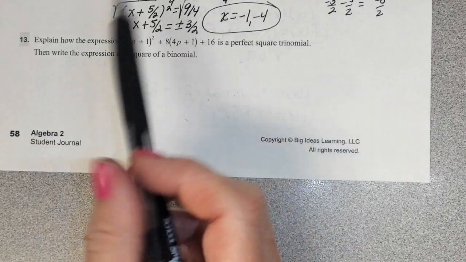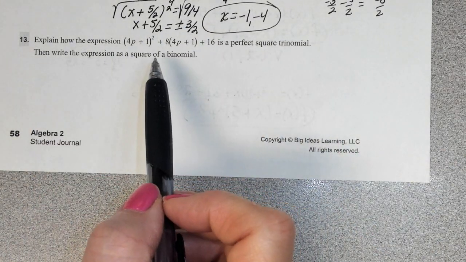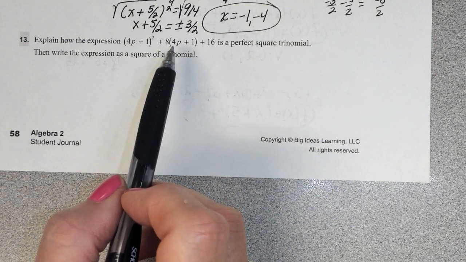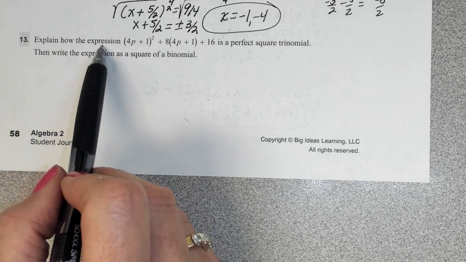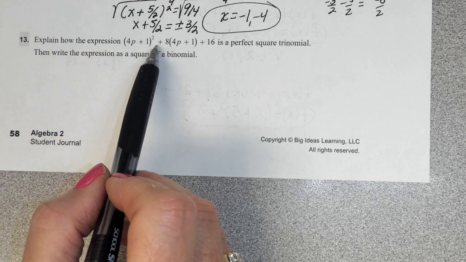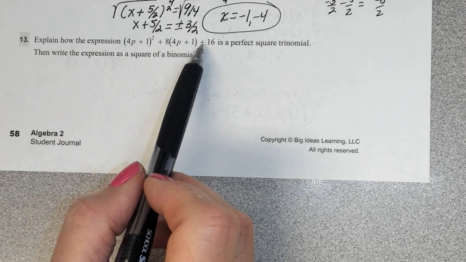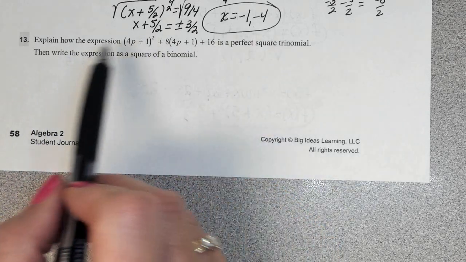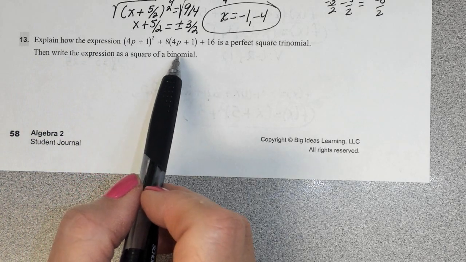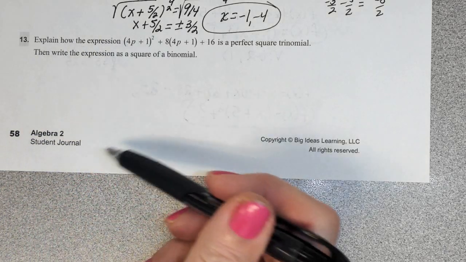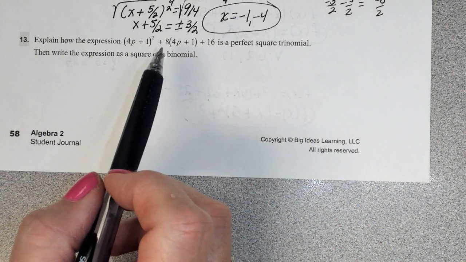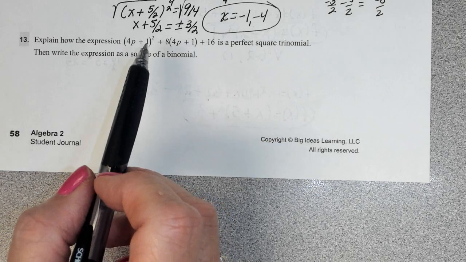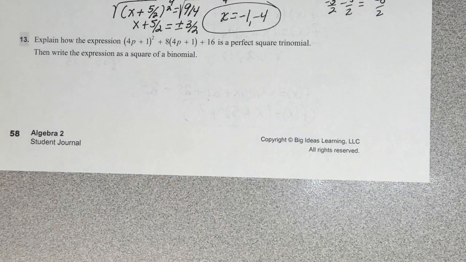All right. This is always a typical ACT question where they'll ask you how this factors. This is a question that's meant to slow people down. It says, explain how the expression 4p plus 1 squared plus 8 times 4p plus 1 plus 16 is a perfect square trinomial. Then write the expression as the square of a binomial. This would be at the end of an ACT. People who are slow would never get to it. And even if you did get to it, it would probably slow you down unless you saw a trick to it. Does anybody see a way that I could make this problem easier?